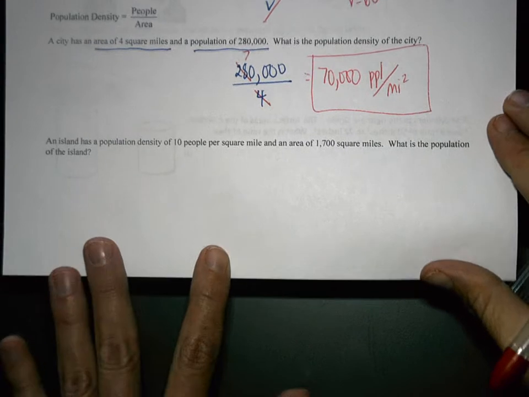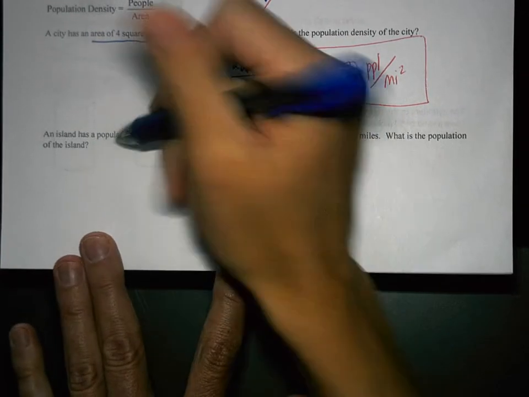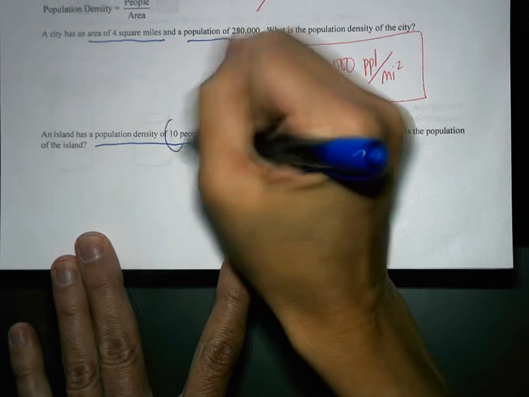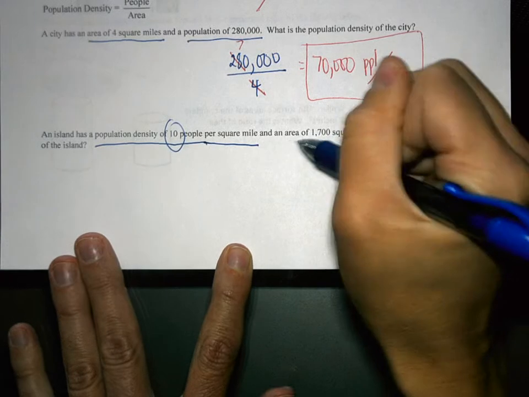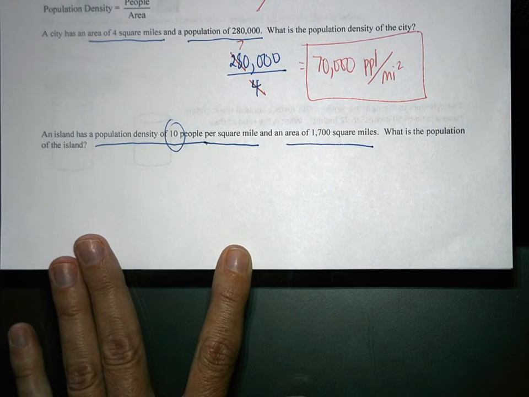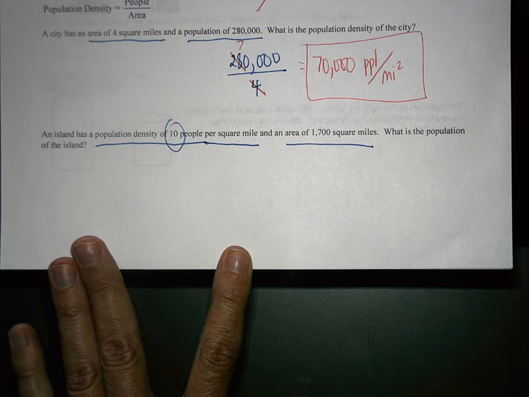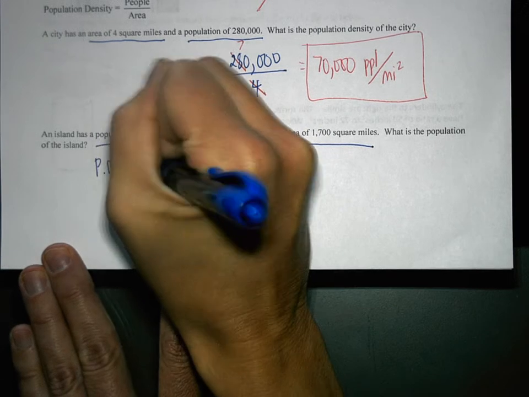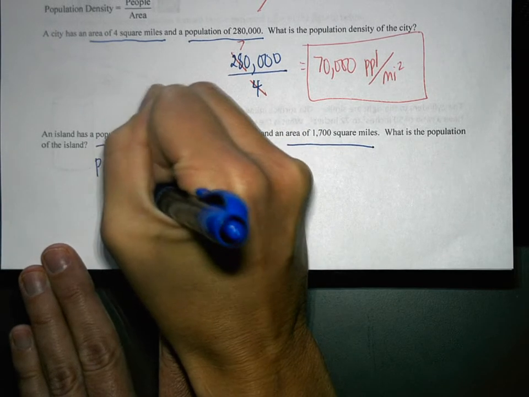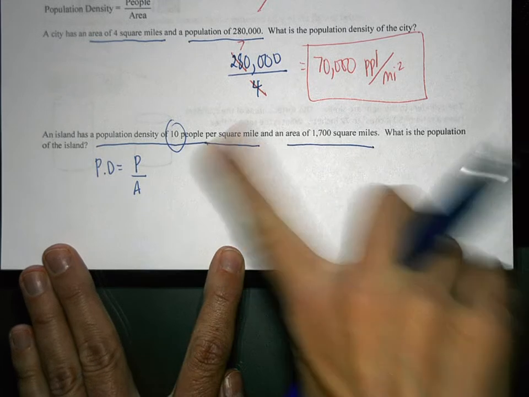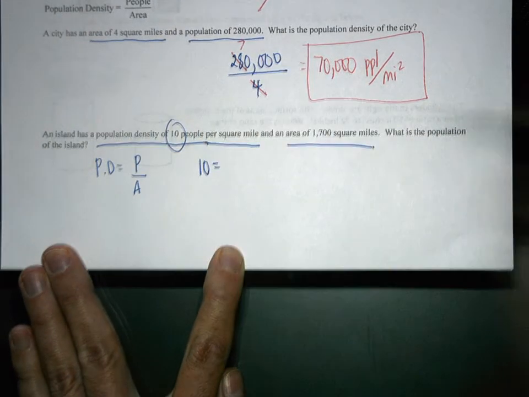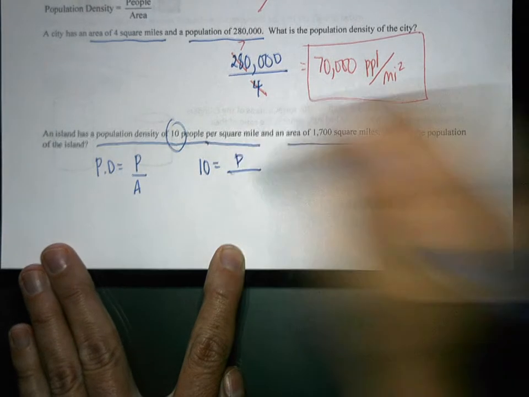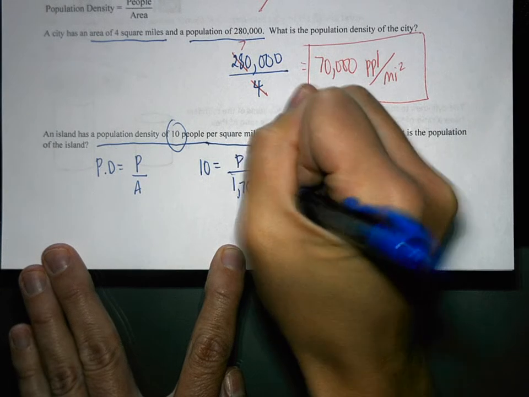Okay, next one. An island has a population density. So they're telling you the answer is 10 people per square mile. Okay? And it has an area of 1,700 square miles. What is the population? So the formula is population density equals people divided by area. And so in this case, we're going 10 equals P over the area. This is the area, so we're just going to put a P on top, and then the area is 1,700.